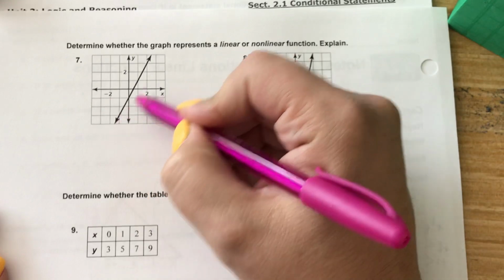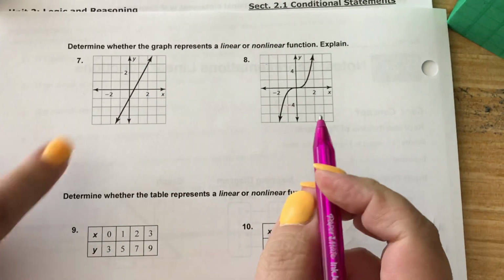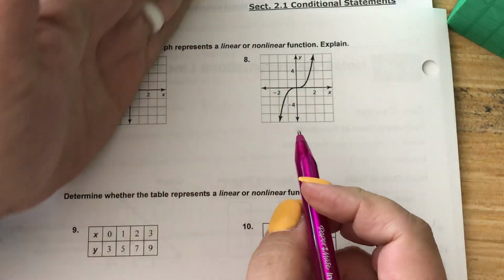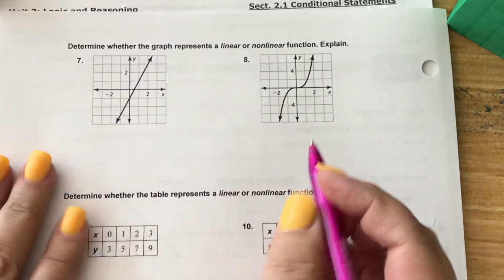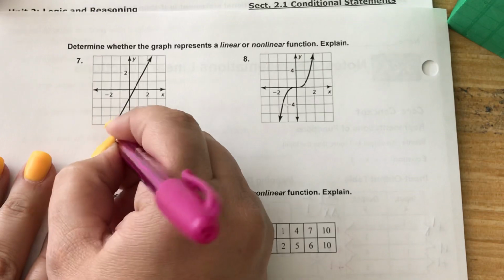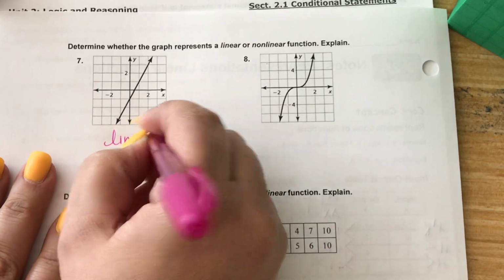And this is an excellent example of a linear function. It's just a nice straight path. It has the same direction everywhere, and it has arrows saying it's going to continue in that same direction. So this is definitely a linear function.